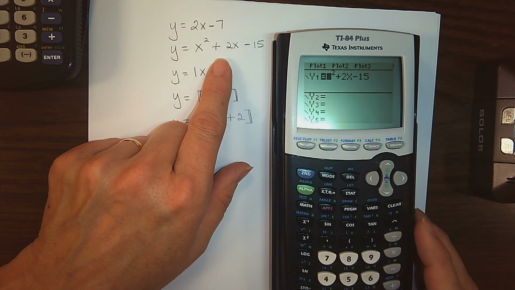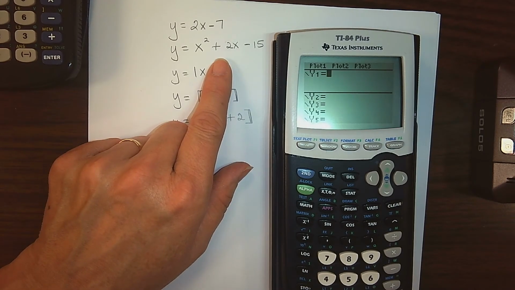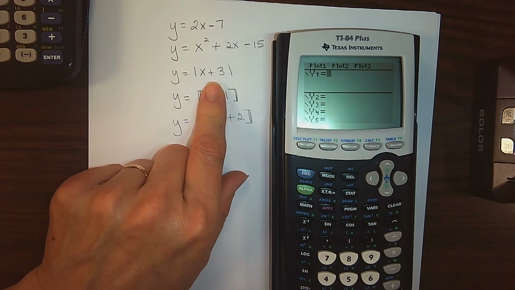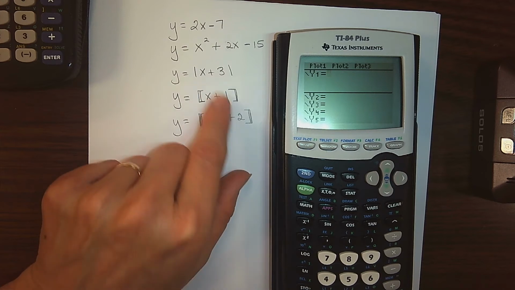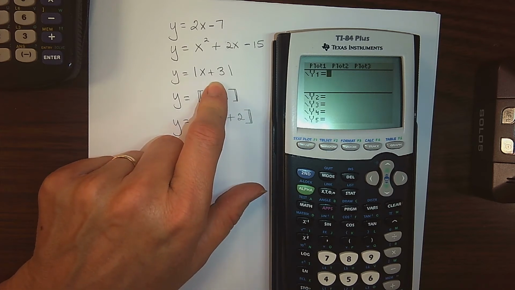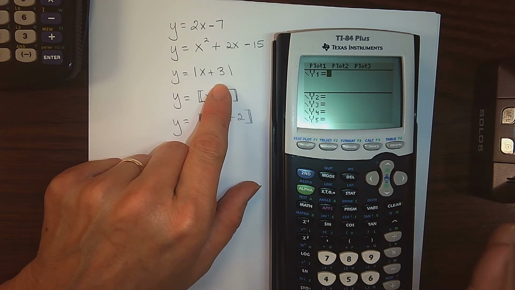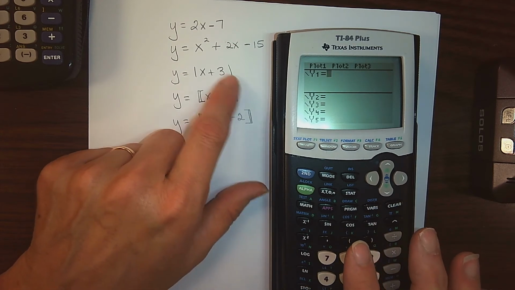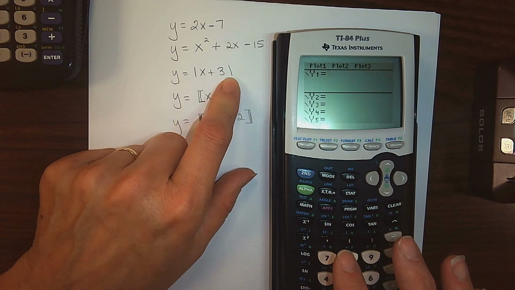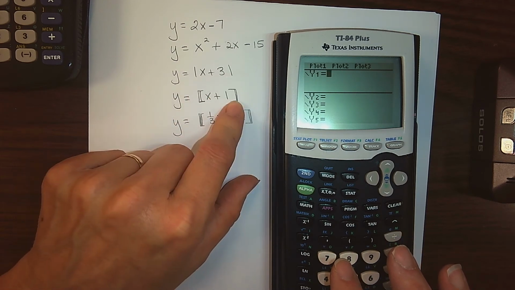So again, I'm going to go back into Y equals, hit clear to get rid of that, and I'll move on to the next one. So I intentionally put these next few in here because I want you to know where you can find the features or catalog items within the calculator that will allow you to do things like graph an absolute value or graph a greatest integer function.